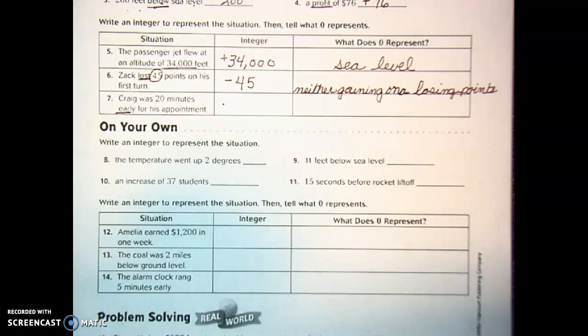Craig was 20 minutes early for his appointment. So he was there before his appointment. So now this one, I always think that it should be positive because it's a good thing to be there for your appointment.